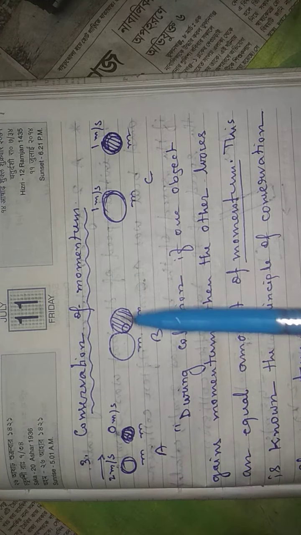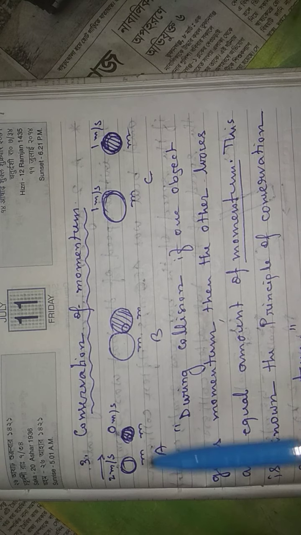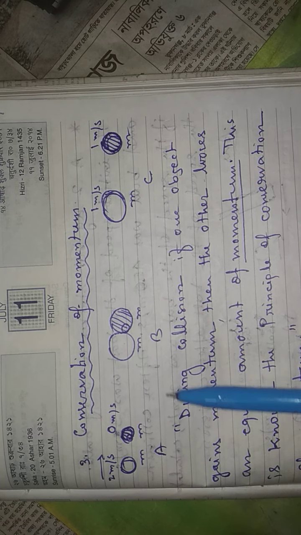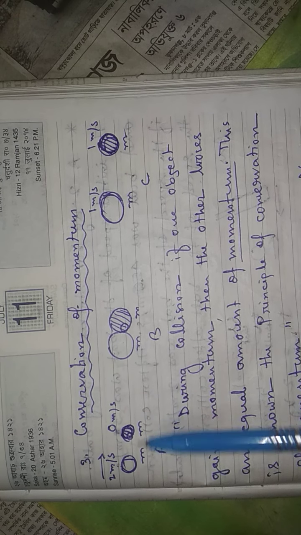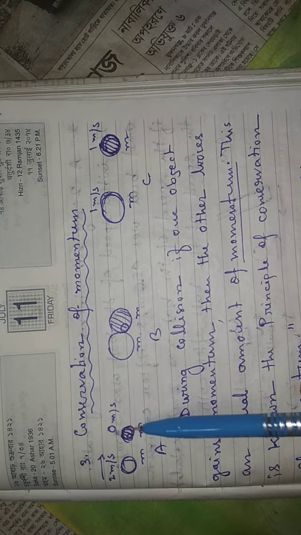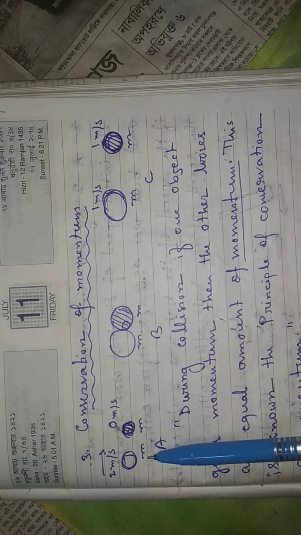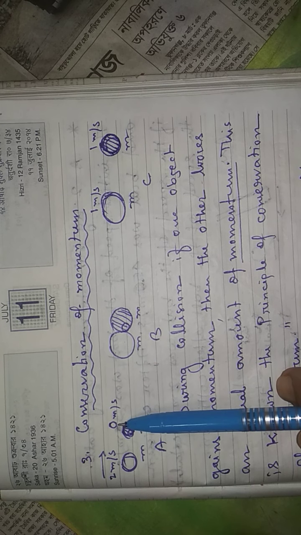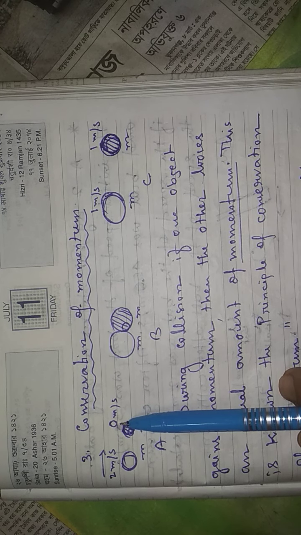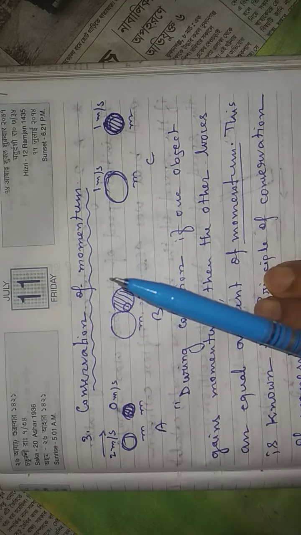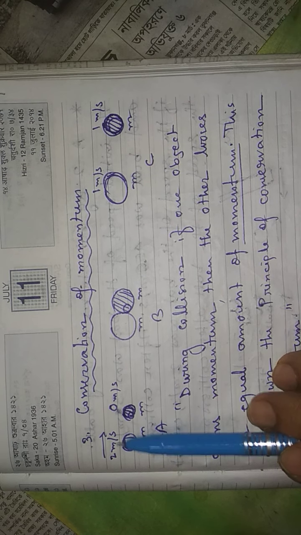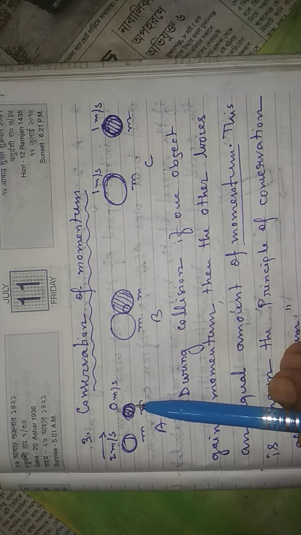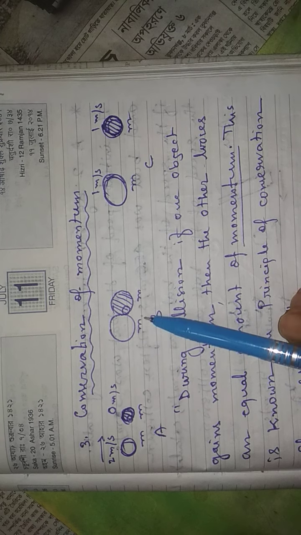We will understand it with the help of an example. Say two cricket balls are there. Both have the same masses, but one is at a still position, its velocity is 0, and the other ball is moving at a velocity of 2 meters per second towards the second ball. Now after some time they will collide with each other.